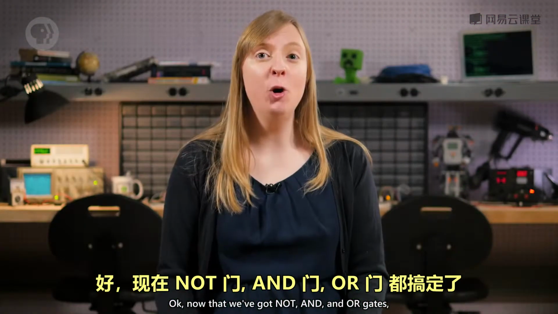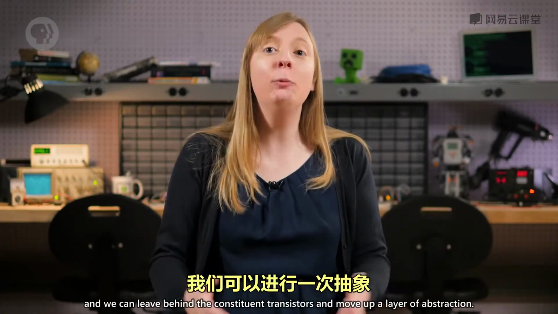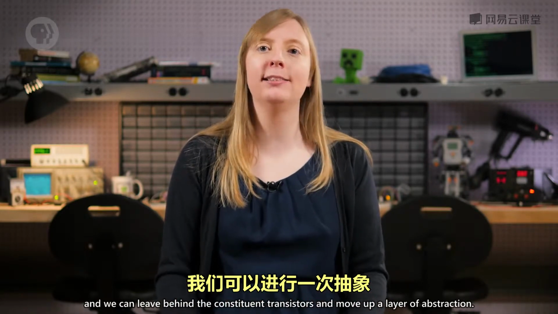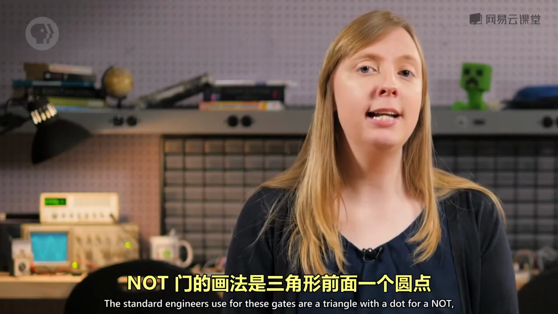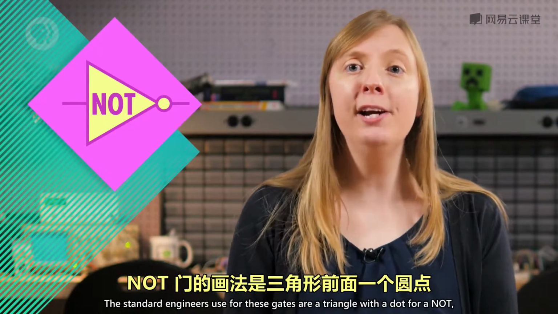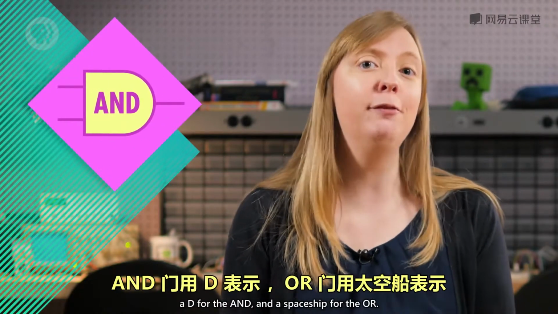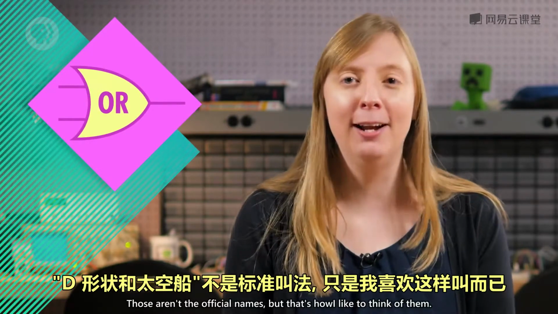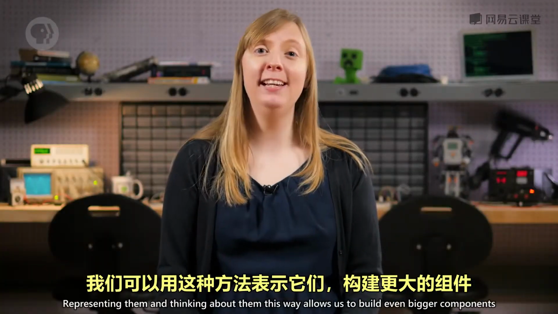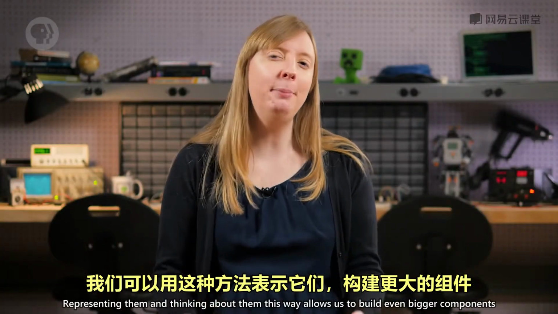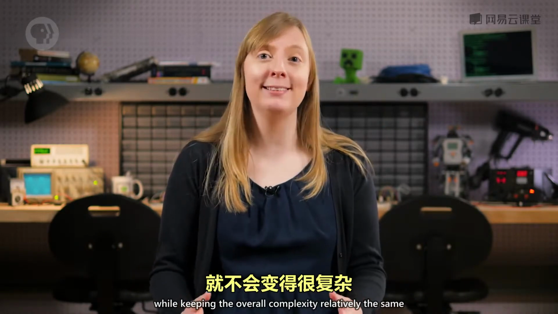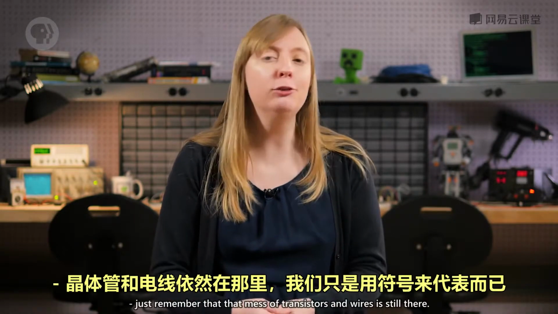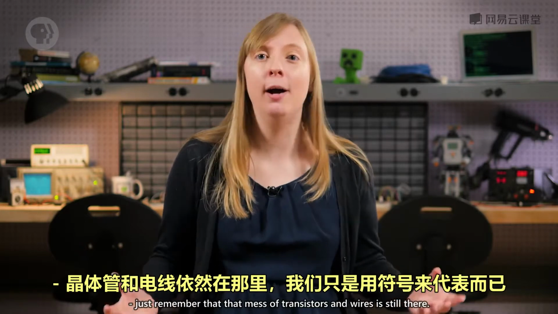Okay, now we've got NOT, AND, and OR gates, and we can leave behind their constituent transistors and move up a layer of abstraction. The standard engineers use for these gates are a triangle with a dot for a NOT, a D for the AND, and a spaceship for the OR. Those aren't the official names, but that's how I like to think of them. Representing them and thinking about them this way allows us to build even bigger components while keeping the overall complexity relatively the same. Just remember that all of the mess of transistors and wires is still there.